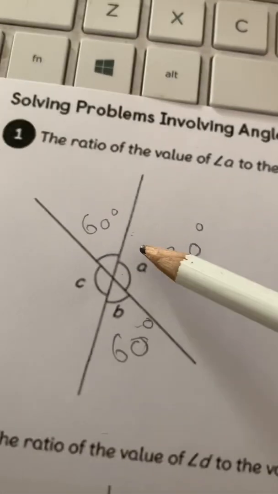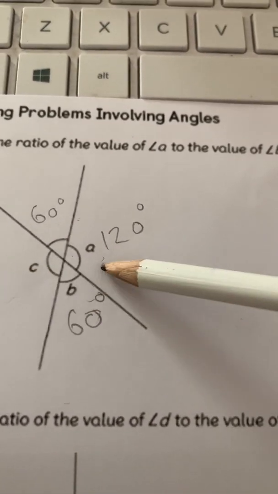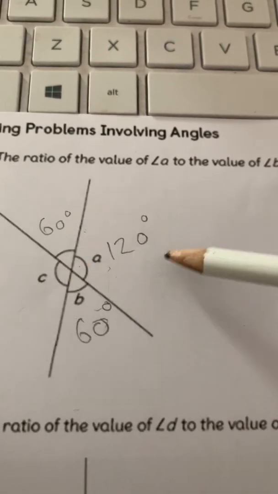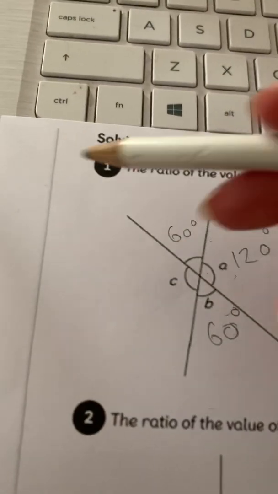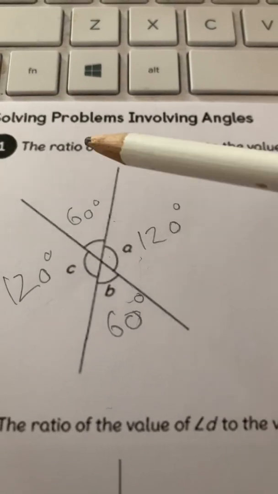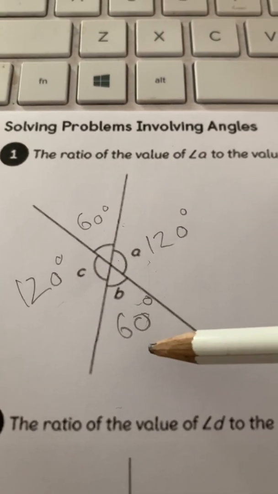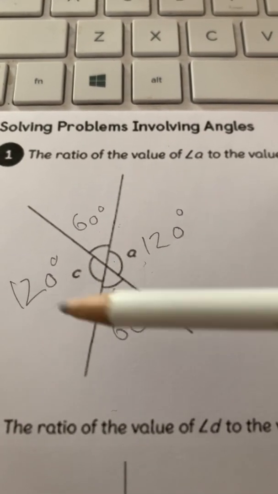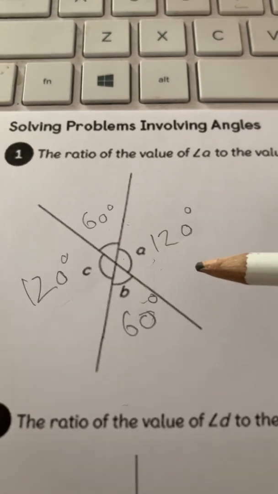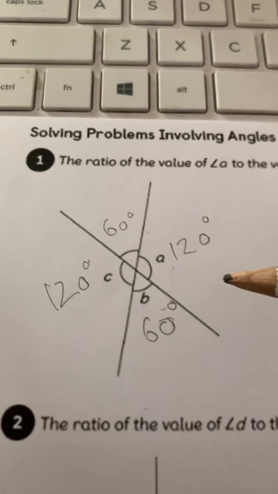Now looking at this, and what we learned yesterday in yesterday's lesson, that opposite angles that meet on a line can be equal. So we can see that 120 there would make sense. And if we add all of this together, it should total 360. So 60 plus 60 is 120. And if we add that to the other 120 and the other 120, we do indeed get 360 degrees, so that we know we're correct.